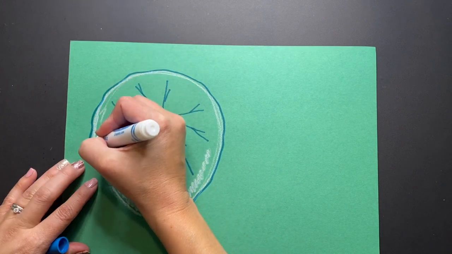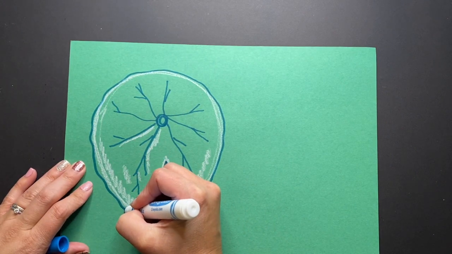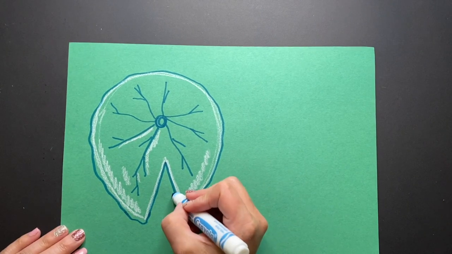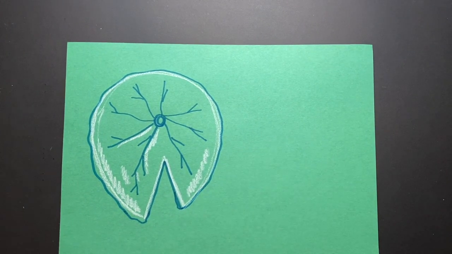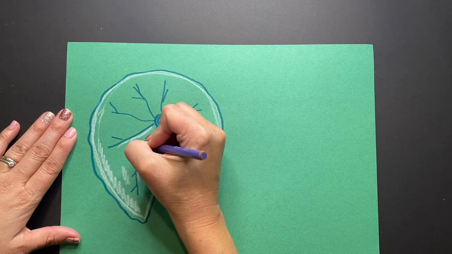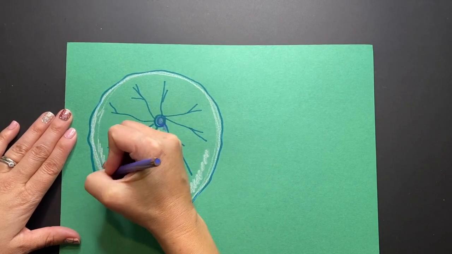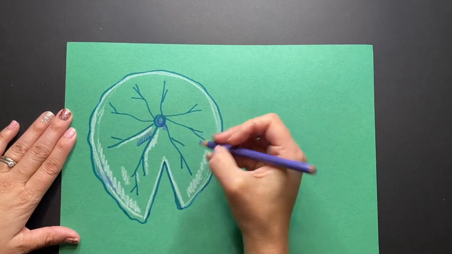So I don't want them to have a perfectly curved shape. It's an organic shape, so I want it to look a little irregular by adding some wavy lines in here or there. Now next, go ahead and start experimenting with a variety of different colors of your colored pencils, layering them, shading, and coloring the lily pad.